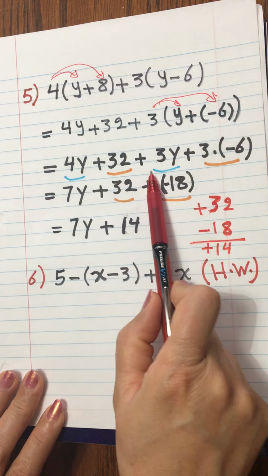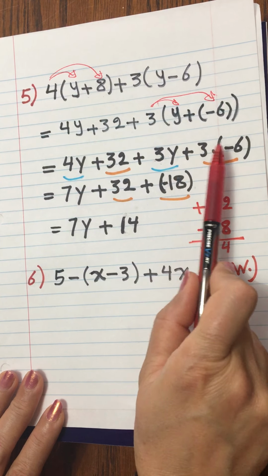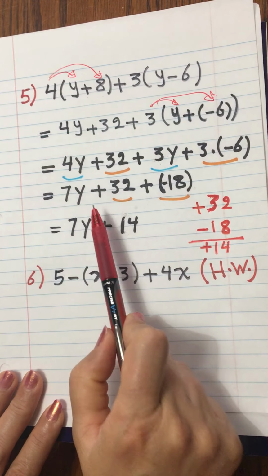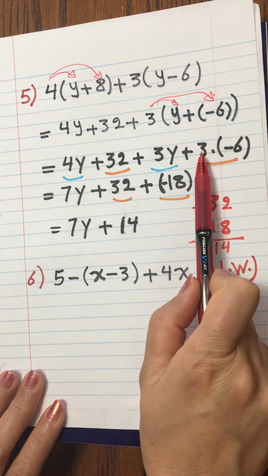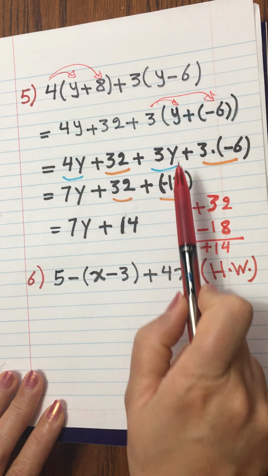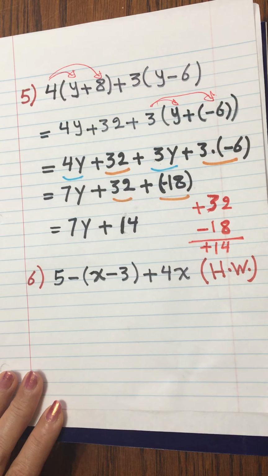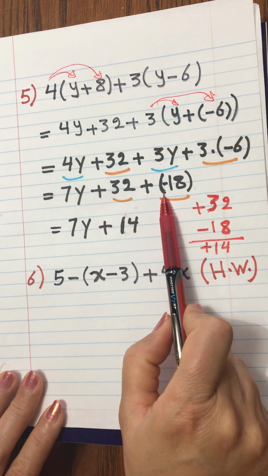So put 4y down, 32 plus, 3 times y, 3y, plus 3 times negative 6. Then 4y, 3y are alike, because now I have 1, 2, 3, 4 terms. So 4y plus 3y, 7y, plus 32, plus 3 times negative 6. So I'm gonna have negative 18, because positive times negative is negative. 3 times 6, 18. Put 7y down, and these two terms are alike.